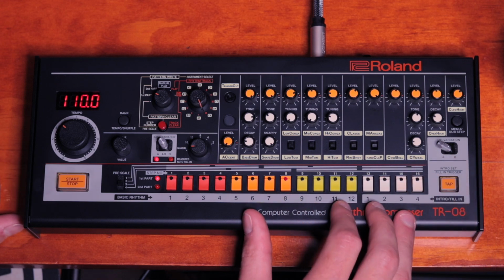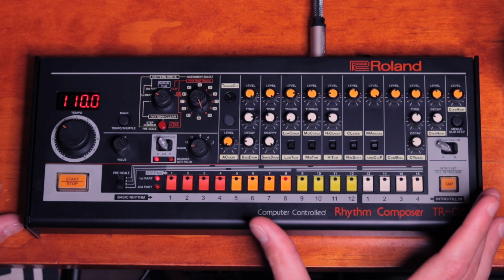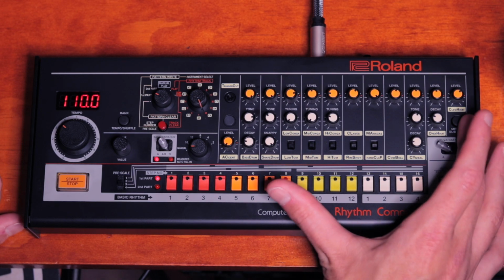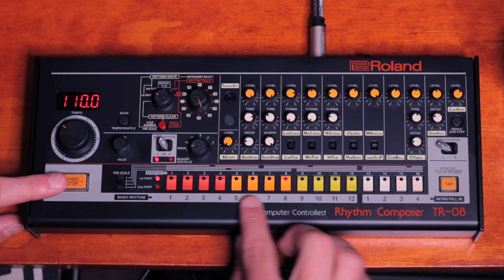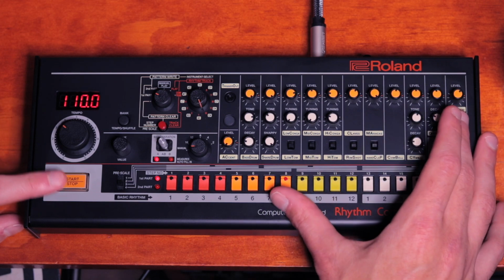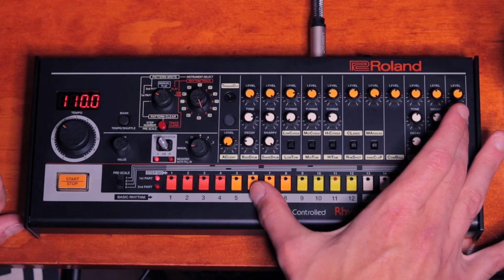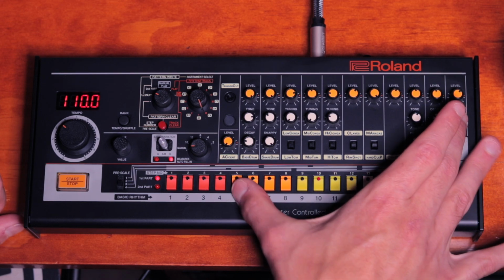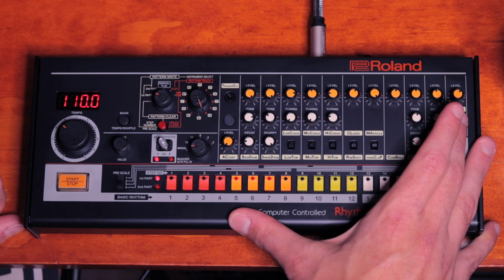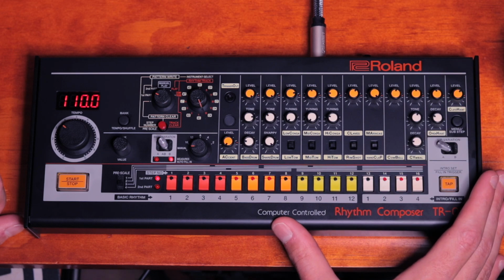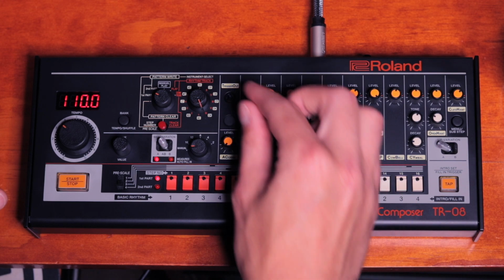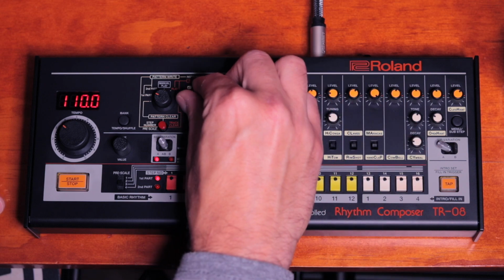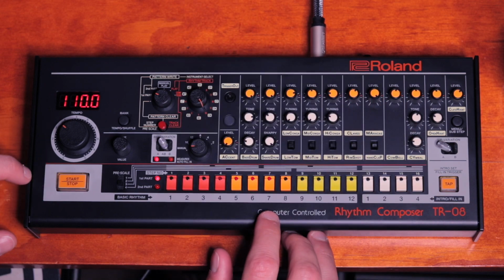Okay, so now if we want to do some ghost notes and things like that, all we have to do is hold down the menu button while we're going through here, and then we can click on where we want to program that note. So let's do that. So you can hear we get the faster hi-hat notes there. And let's do maybe one more, maybe an open hi-hat.